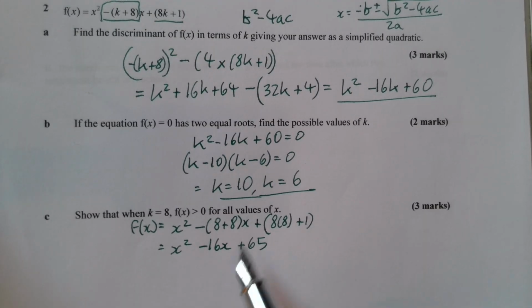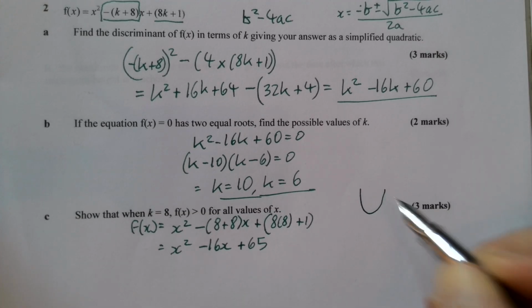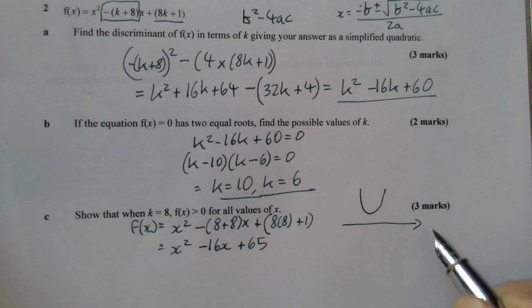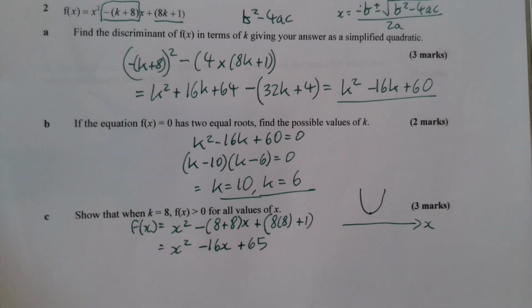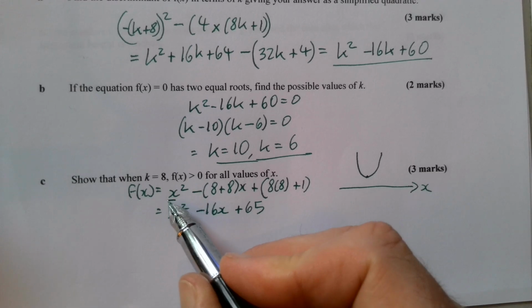Now, in order for this to be bigger than 0 for all values of x, we need to show it's a positive quadratic, isn't it? And you are allowed to use a picture, although they don't really need it. But if you just think about it, what it's saying is that it is not going to hit our x-axis. The best thing to do is to find the turning point. You could do stuff with the discriminant to show that if the discriminant comes out as negative, then it must be so, but you then have to do quite a lot of explaining for why that's going to get you the answers. But so you are completing the square.